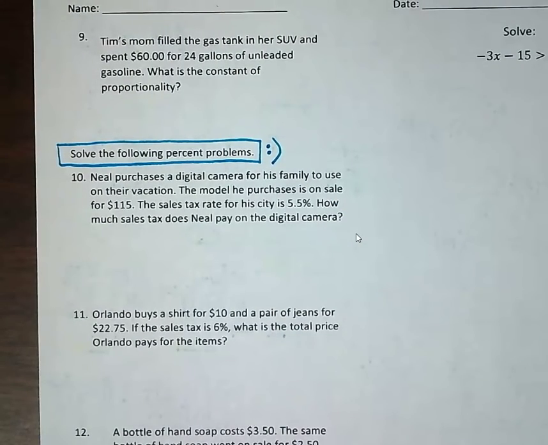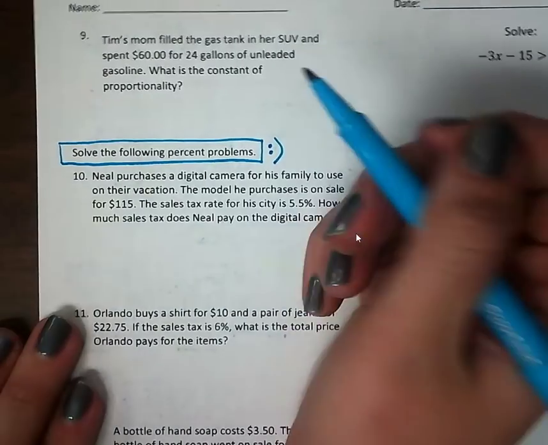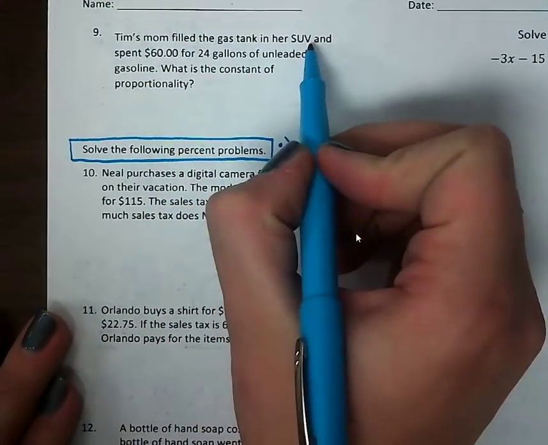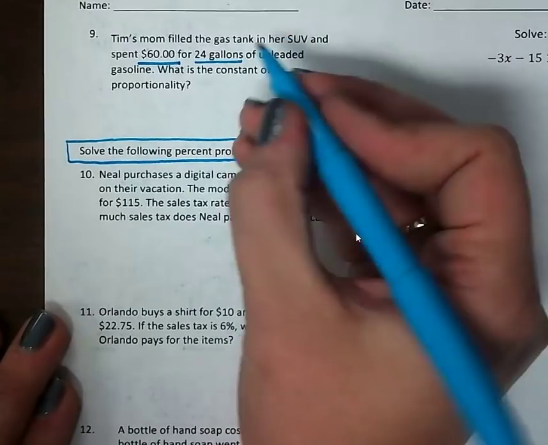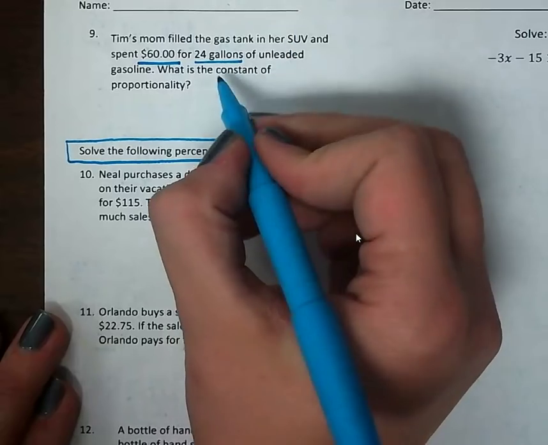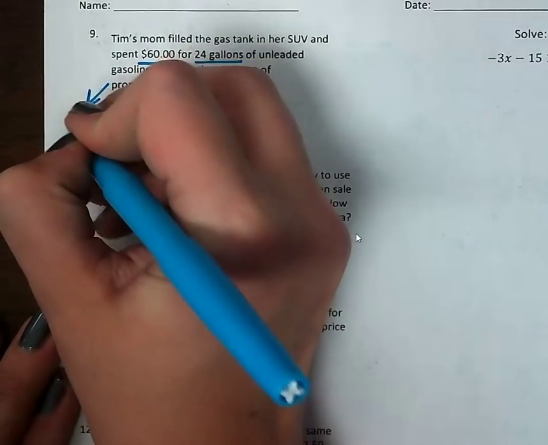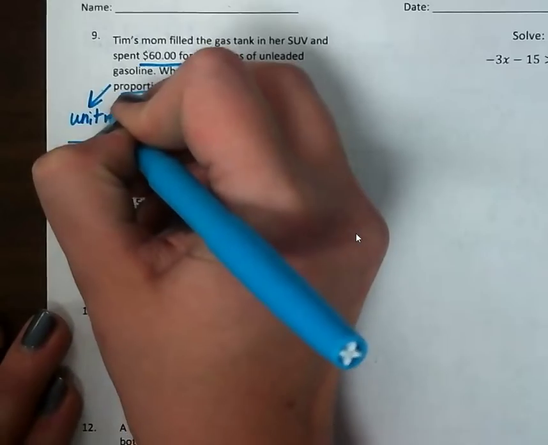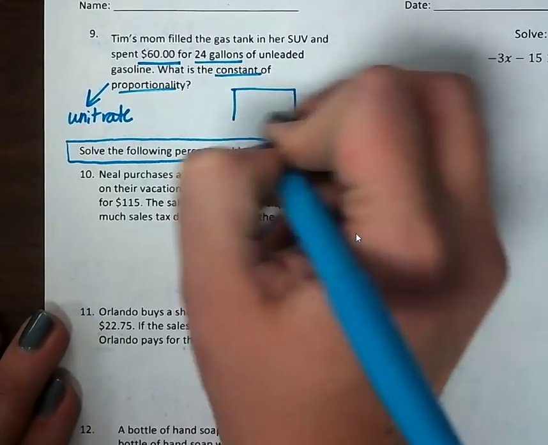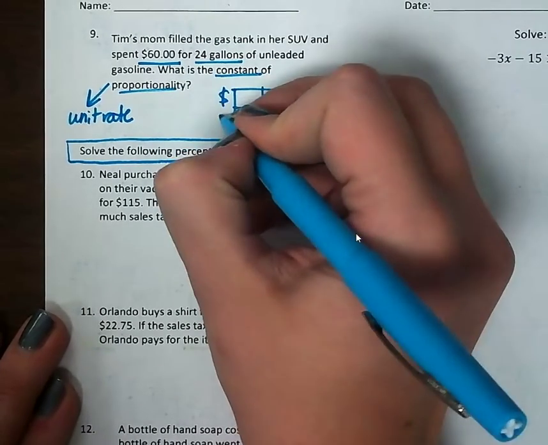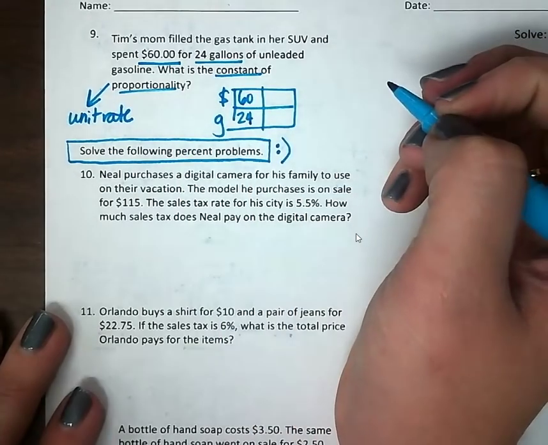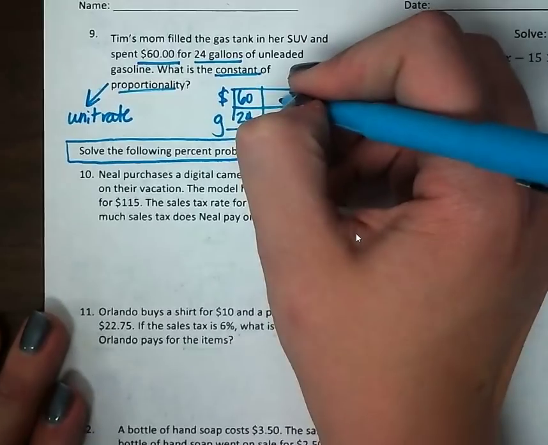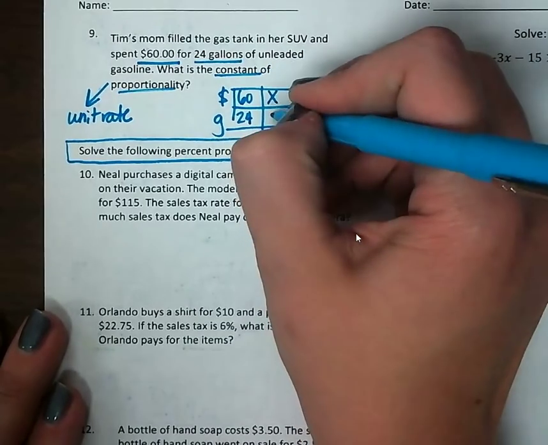The next one is number 9. It says Tim's mom filled the gas tank in her SUV and spent $60 for 24 gallons of unleaded gas. What is the constant of proportionality? And notice we said constant of proportionality just means unit rate, a really fancy term. So we're comparing dollars to gallons, $60 for 24 gallons. And we're looking for how much money for 1 gallon.